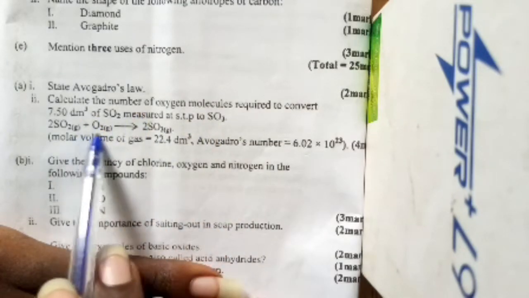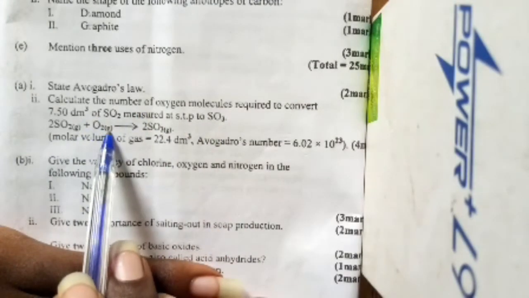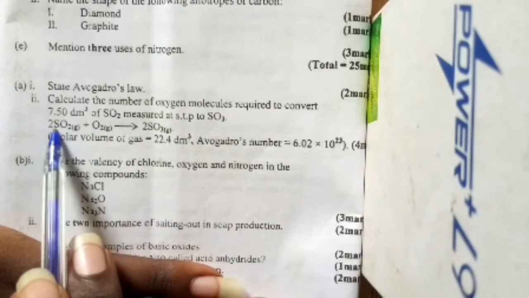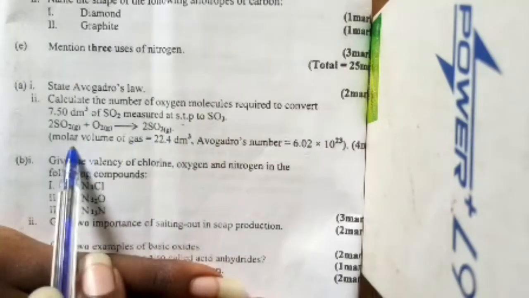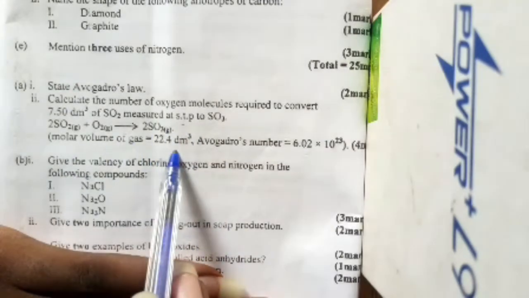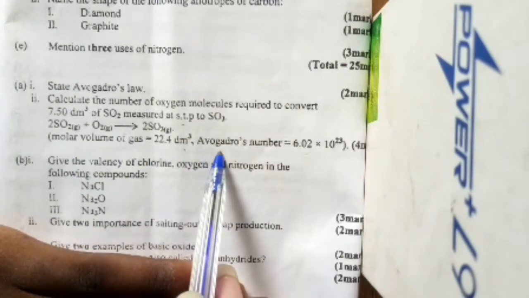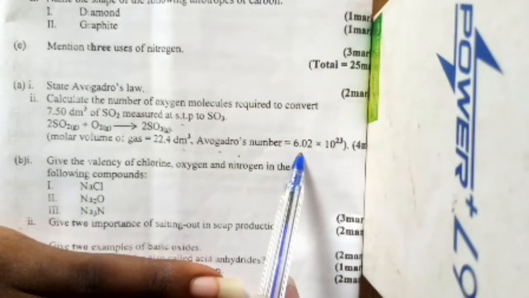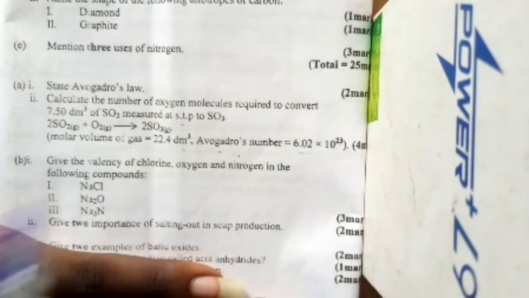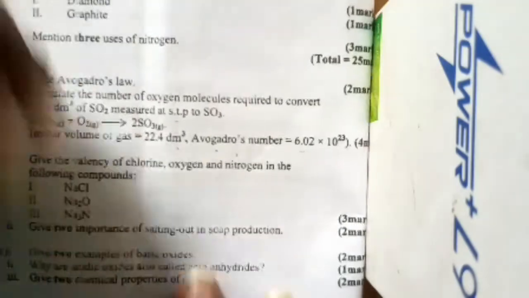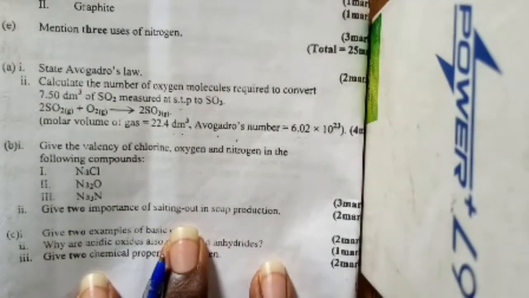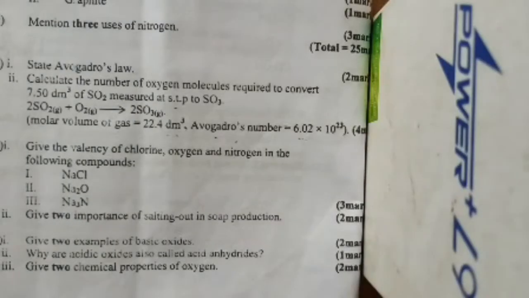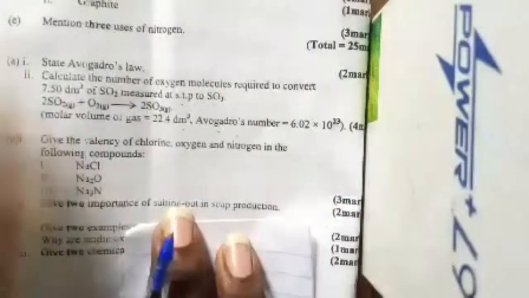Now you have to find the number of oxygen molecules which will be required to convert a certain volume of this to give us this at STP. We're given the molar volume of gas to be 22.4 dm³, and we're given Avogadro's number to be 6.02 times 10 raised to power 23. So you have to interpret the parameters which we are given.